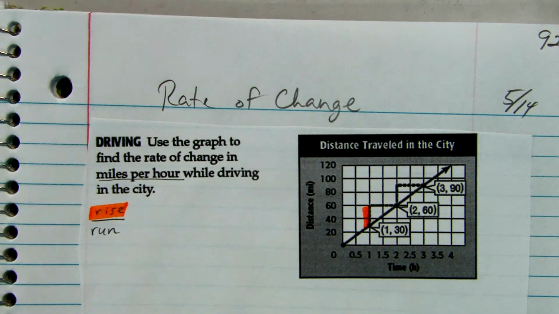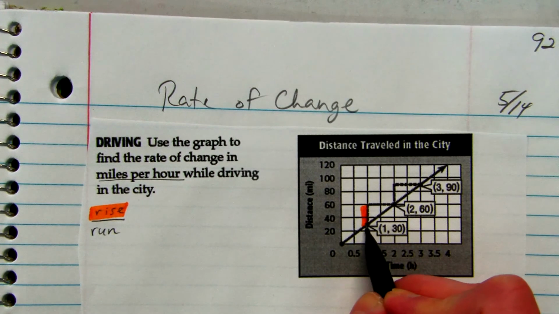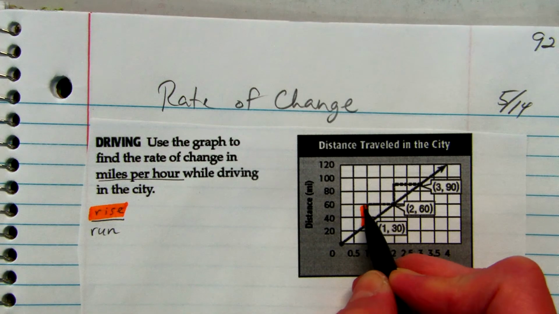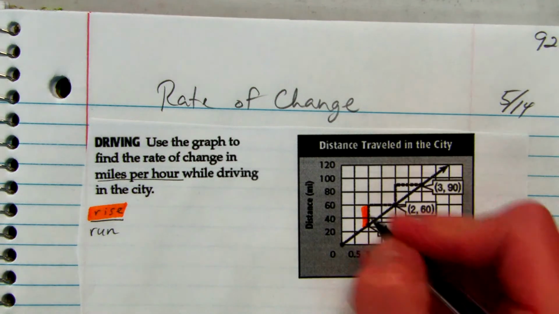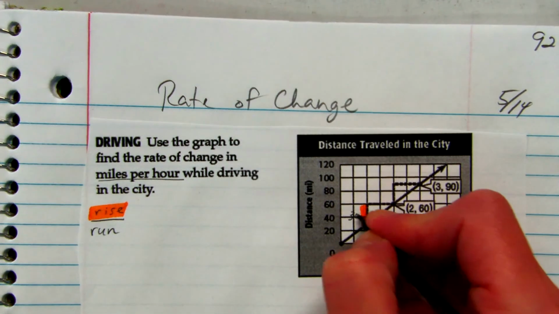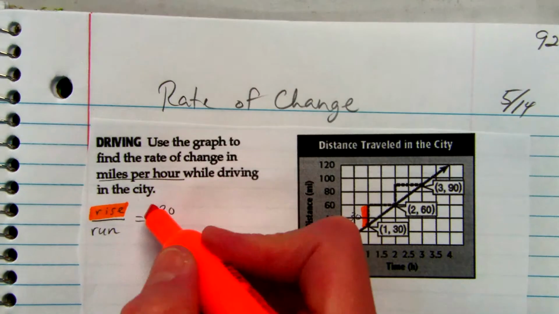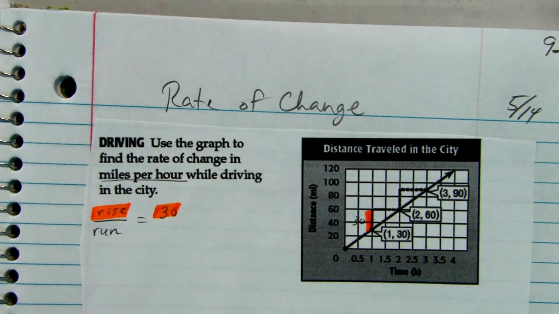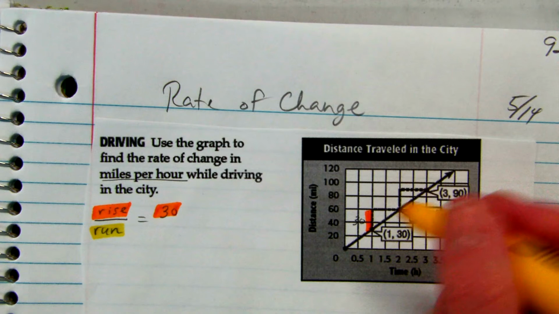So it looks like I went from 30 to 60. I can tell by the points they give me, and it's in the middle. From 30 to 60. How far is that? From 30 to 60? 30. So my rise is 30. And then I'll do the next one in yellow. I want to do the run. The run is like the horizontal piece.